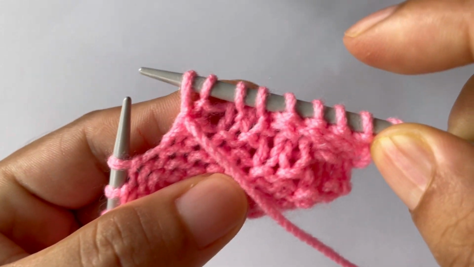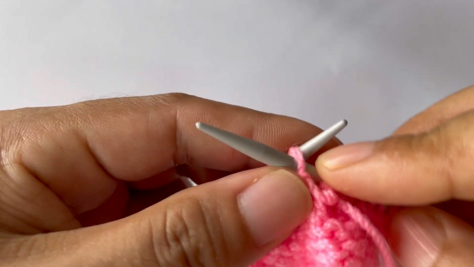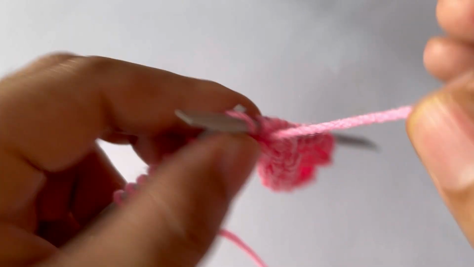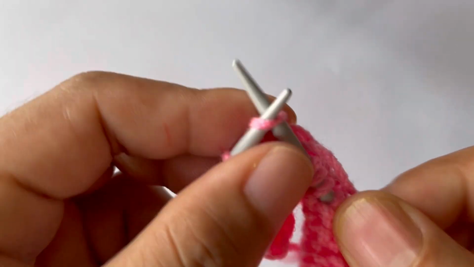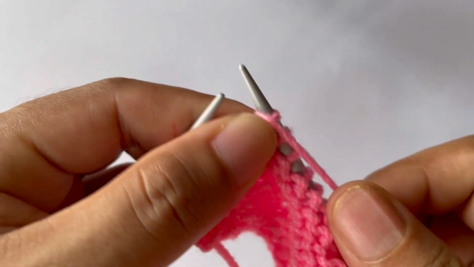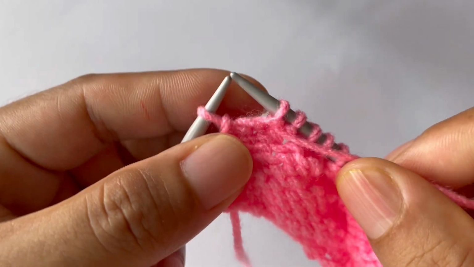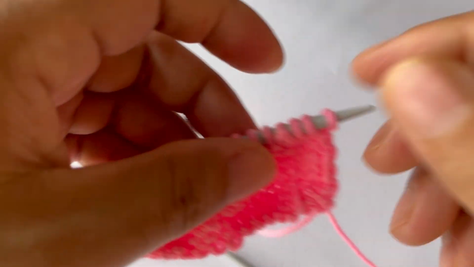Purl 4, knit 2, purl 2. Again, purl 4, knit 2 and purl 2. Edge stitch, purl. So that's the repeat. We have done one repeat here.